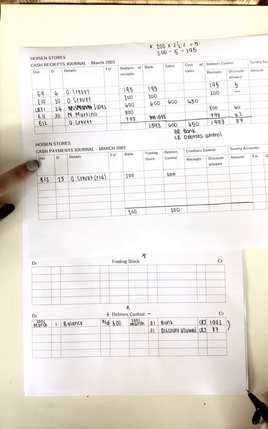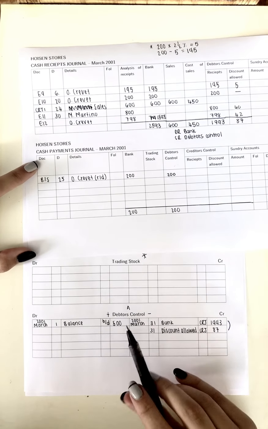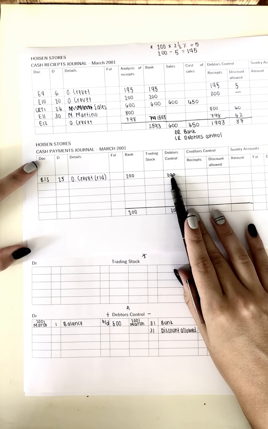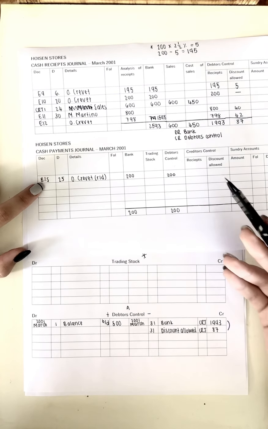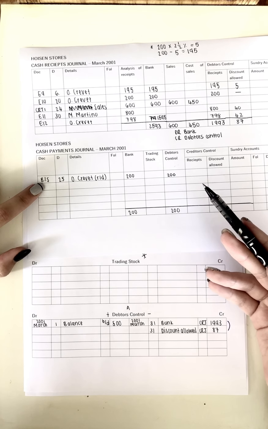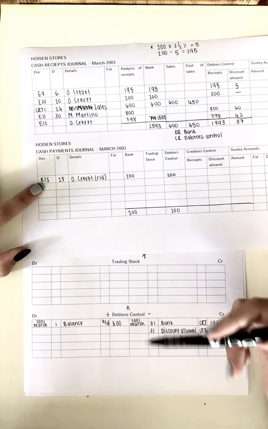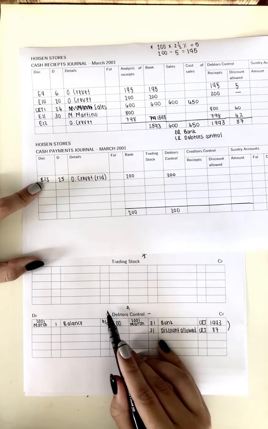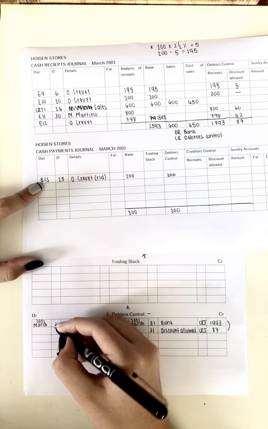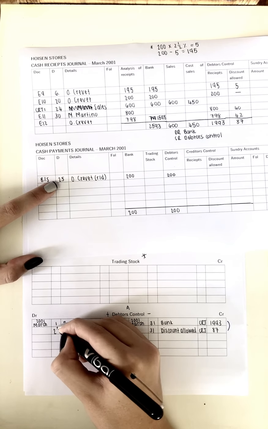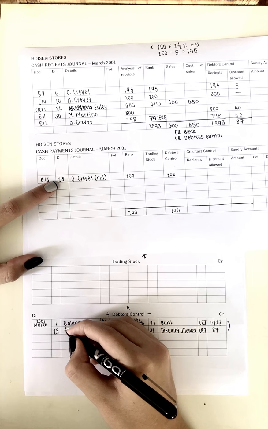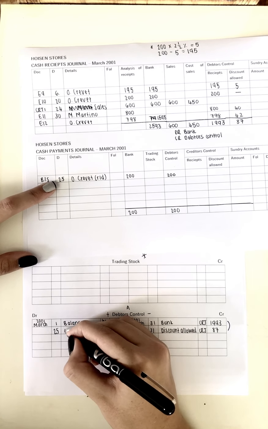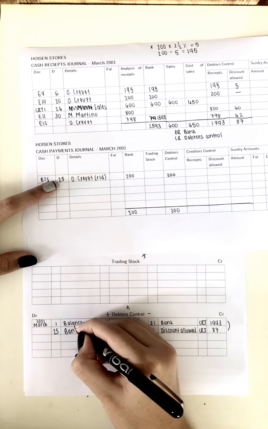Now with my cash payments journal, remember it's an RD cheque, so they paid us 200 Rand to pay back their account, and it bounced, so we have to add that back to their account, so we have to add it to debtors control. This happened on the 25th. My contra account, you're going to say bank because it's in my CPJ.